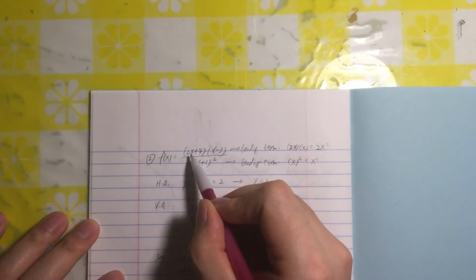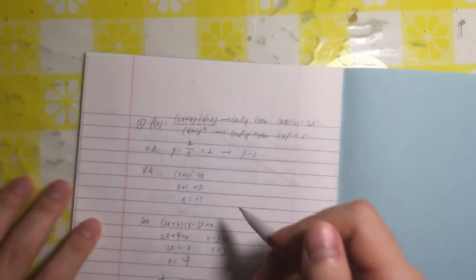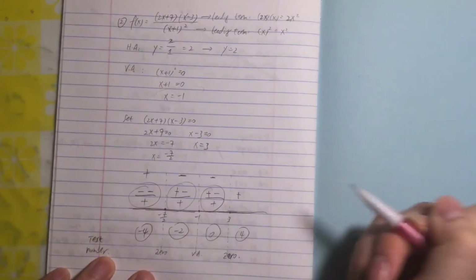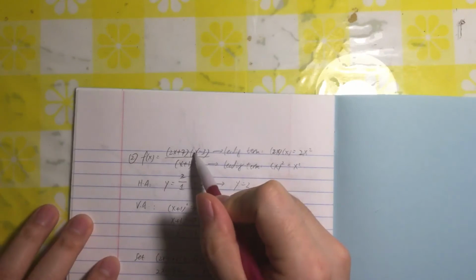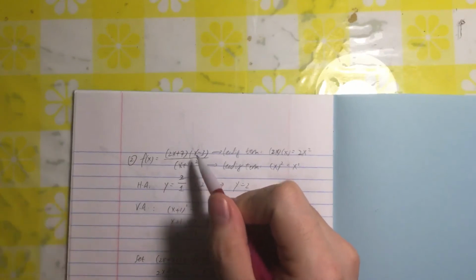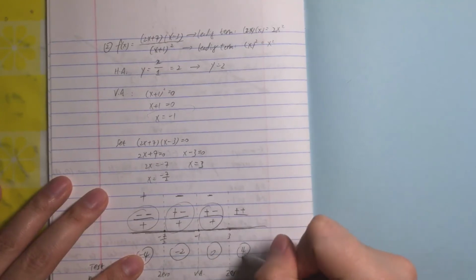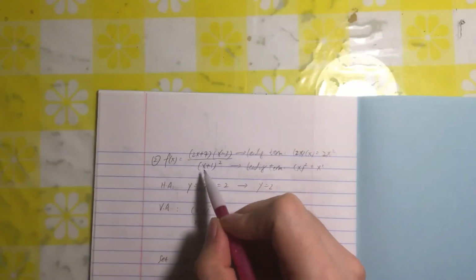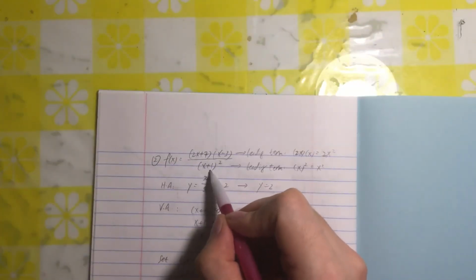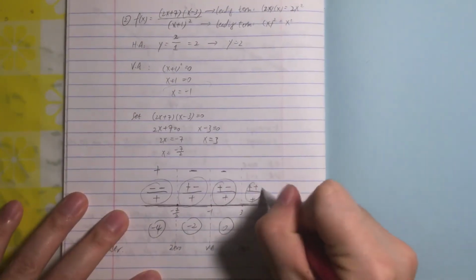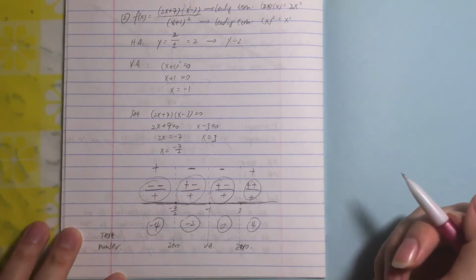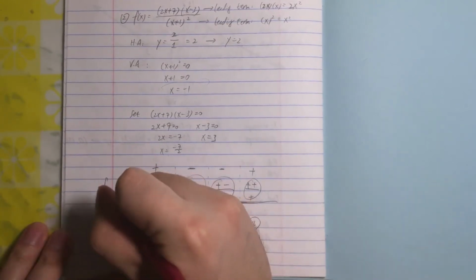Next, plug in 4. 2 times 4 is 8. 8 plus 7 is positive 15. That's positive. Plug in 4 here. 4 minus 3 is 1. 1 is positive. Next, plug 4 into the denominator. 4 plus 1 is 5. 5 squared is 25, which is positive. That's the sign of function f.